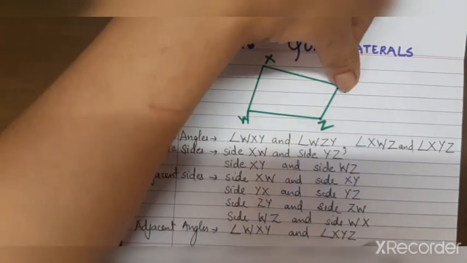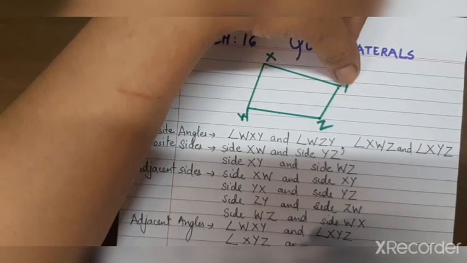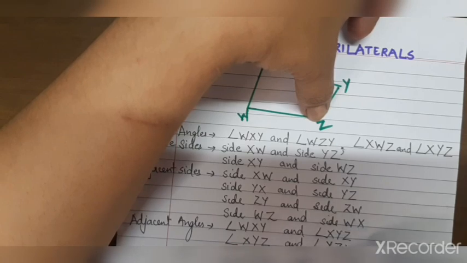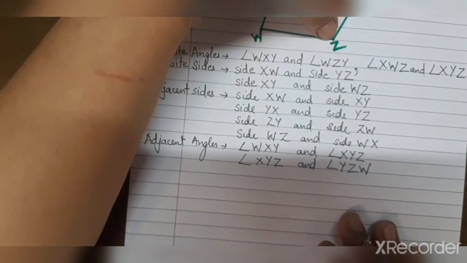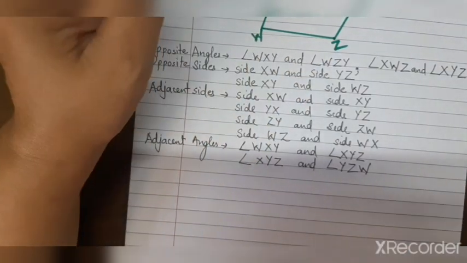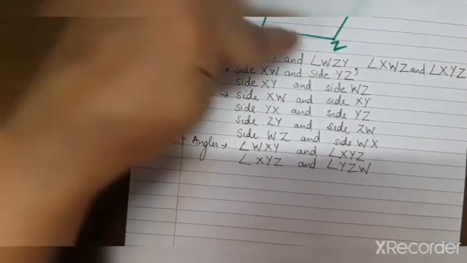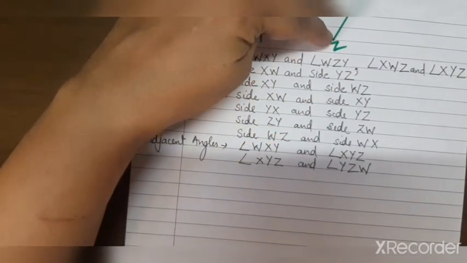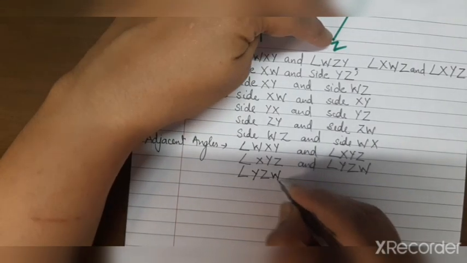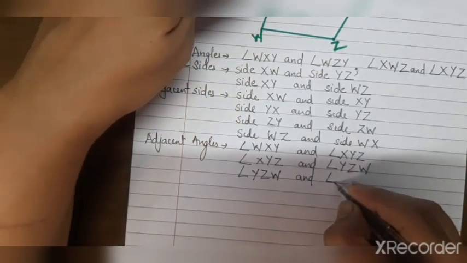If I have to name this angle, it is XYZ, and this angle YZW. If I'm talking about this angle, Z and W are adjacent. So how will I name this angle Z? Angle YZW. Keep your finger. And then this, keep your finger, that is ZWX.